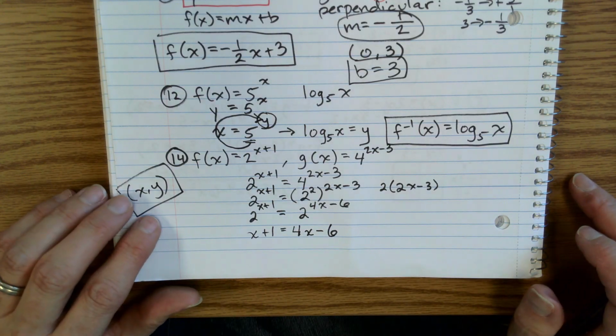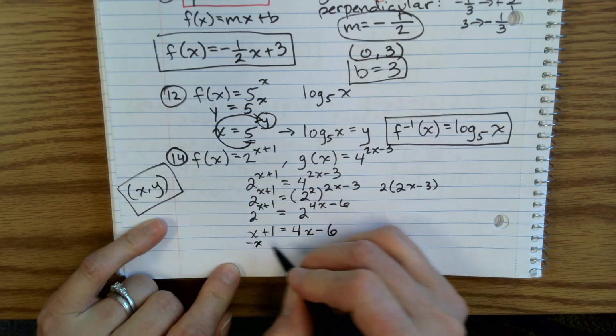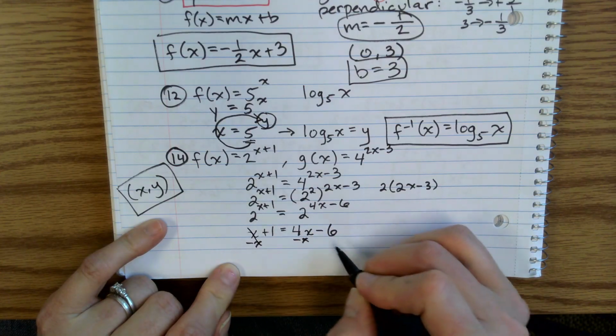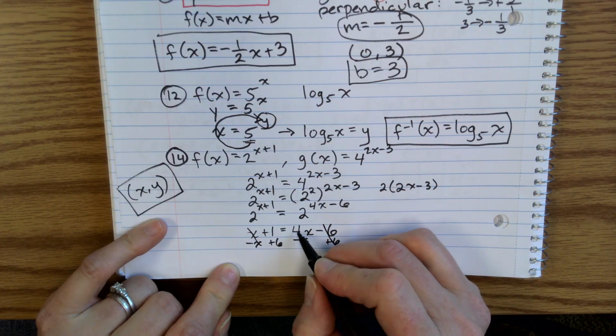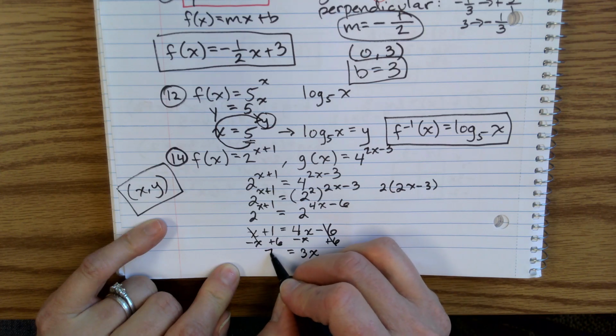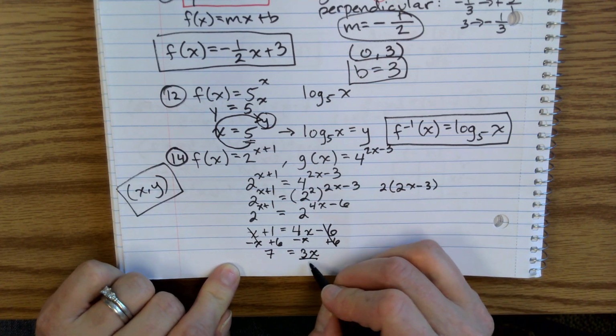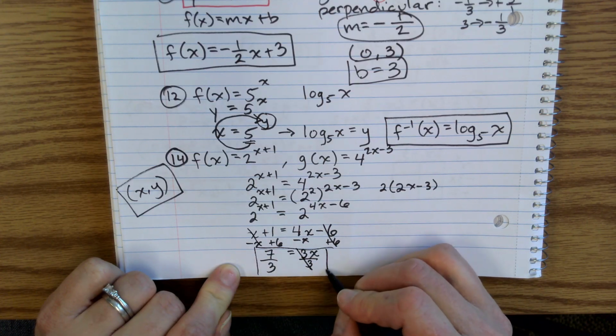Now we want to combine our x's and the constants on the opposite side. So we'll subtract this x. I'm going to add this 6 to the other side. So I get 4x minus x, 3x equals 1 plus 6, 7. Divide both sides by 3. That's my x value, 7/3.